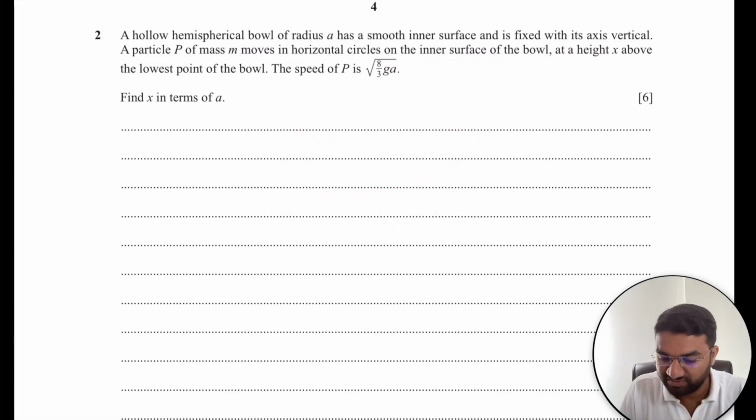At a height of x above the lowest point of the bowl, the speed of particle P is root of 8ga upon 3. This is a further maths question and it is a little bit challenging, so we will try to solve it here.